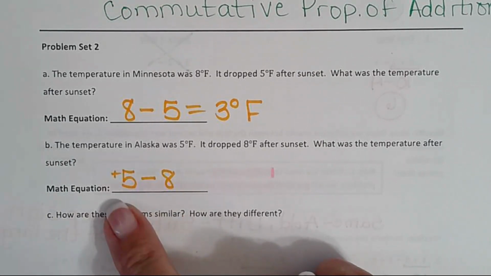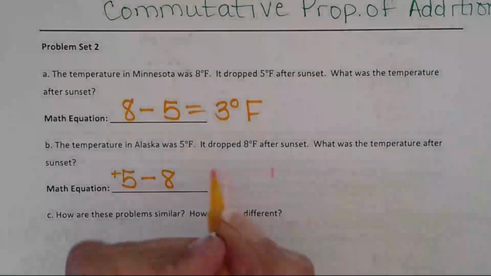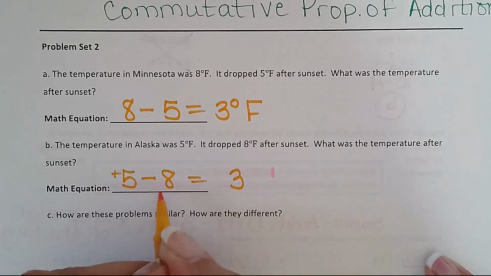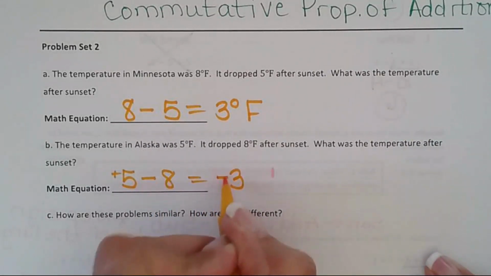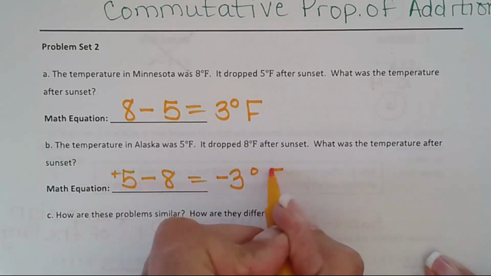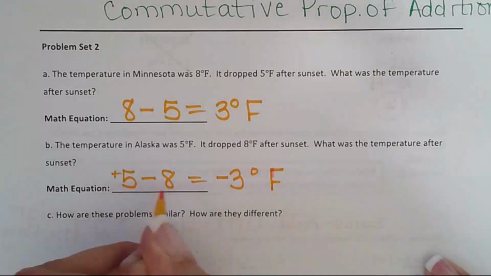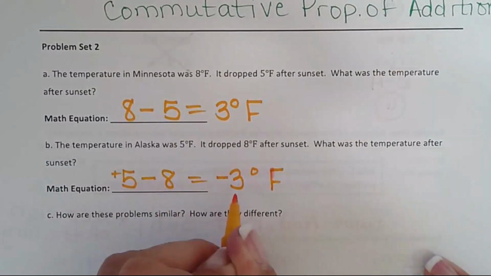Same, add; different, subtract. So 8 minus 5 is 3, and keep the sign of the larger. So the larger is negative. And remember, if you're not sure, do money. If you have $5 and you go out and spend 8 on your debit card, your new balance is now negative 3.